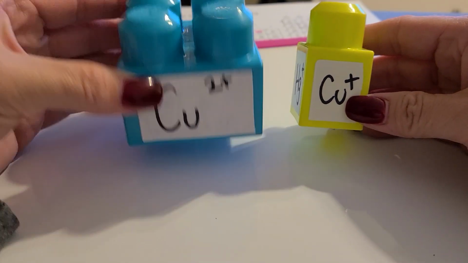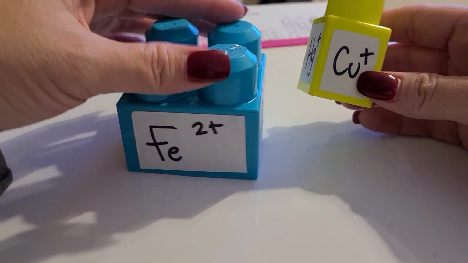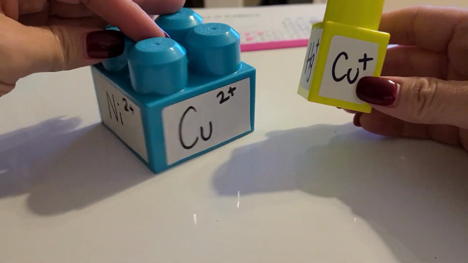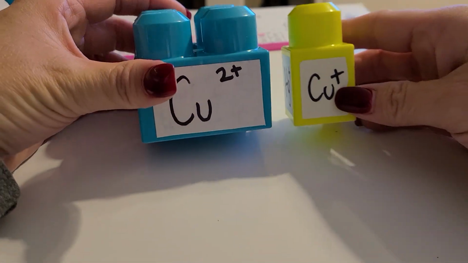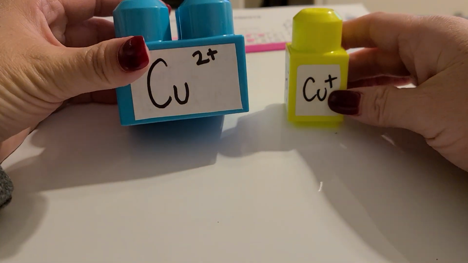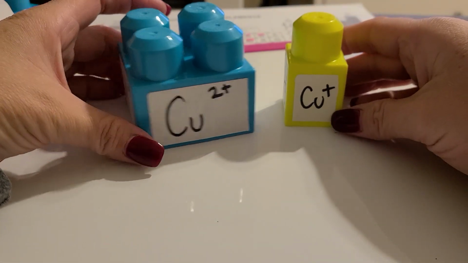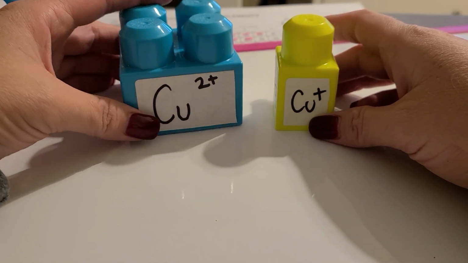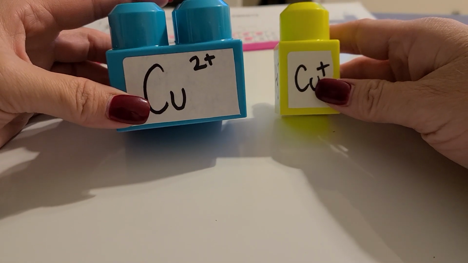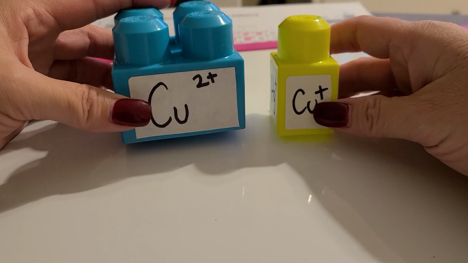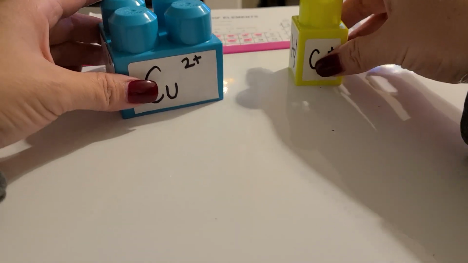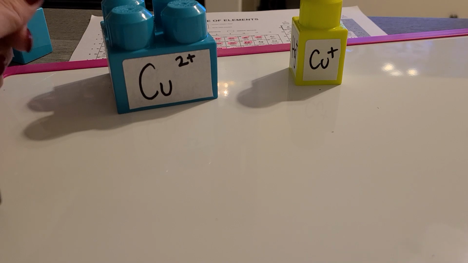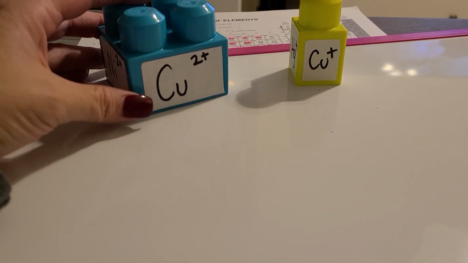Yes, I used a 4 Lego because I ran out of 2s, but these reach 2 charges. So we're only going to look at the front side. So copper 2 and copper 1. So these two copper variations, you have to know which one you're using when you name the compound. So how do you know how to do that? Let's use oxygen as an example.